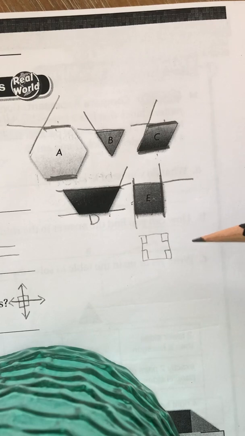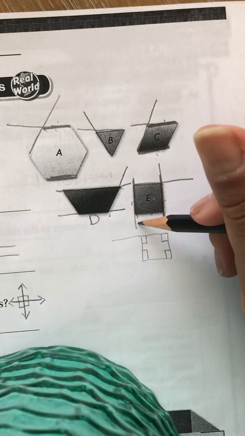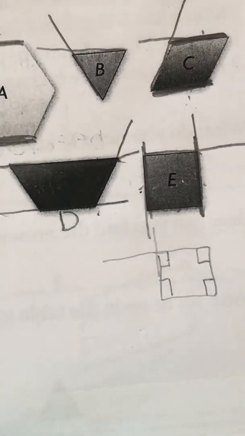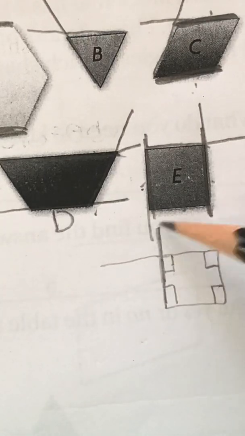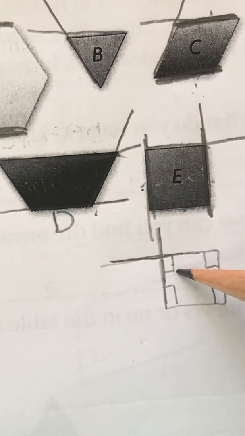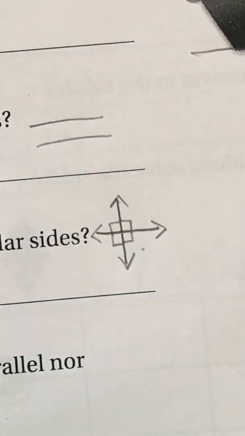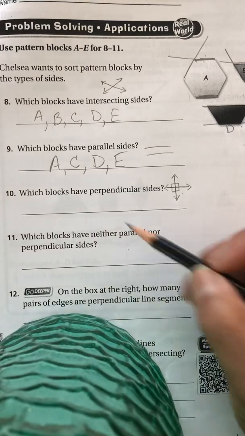they're right angles, okay? So like if this line went on forever, and then here, there's your, let me zoom in so you can see that. All right, so here, if this line went on and this horizontal line went on, don't you see a perfect square in the corner? Doesn't that remind you of perpendicular? It should. The only answer you can put for number 10 is E.